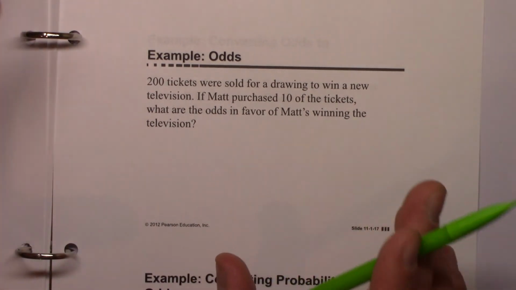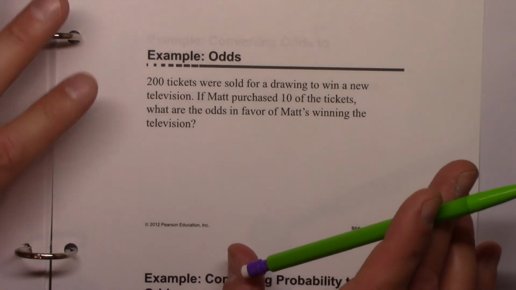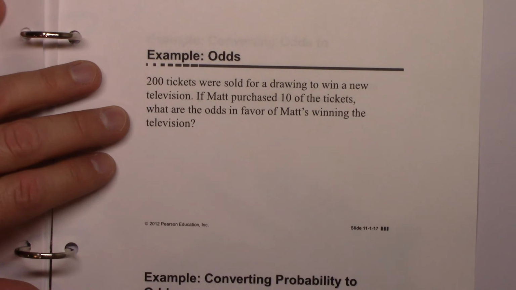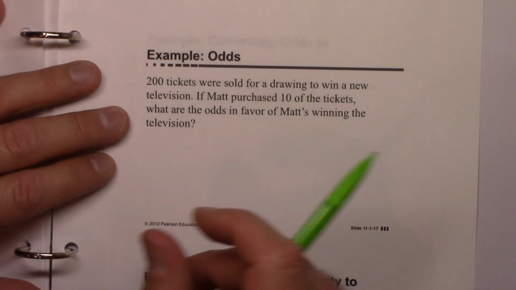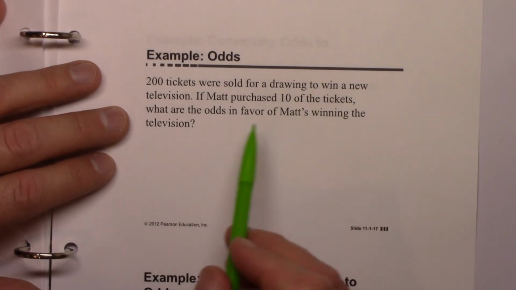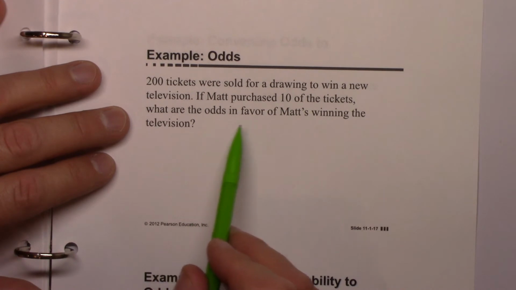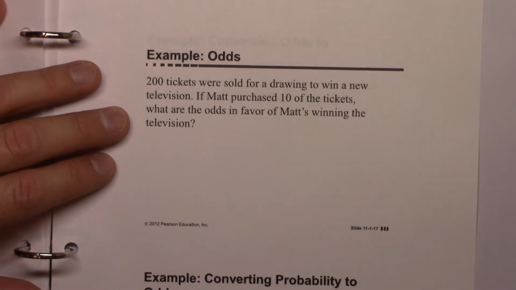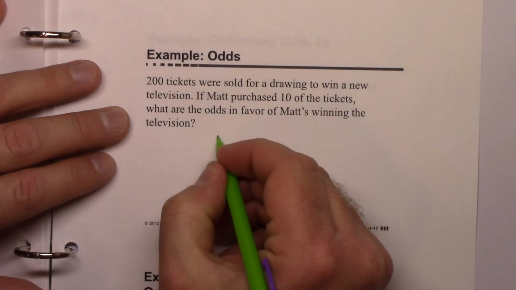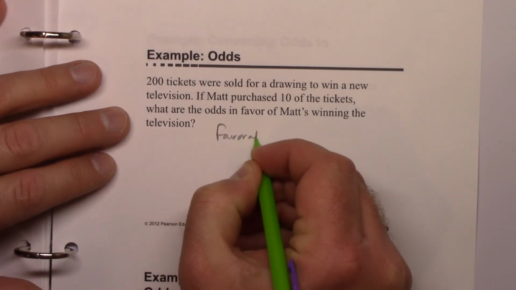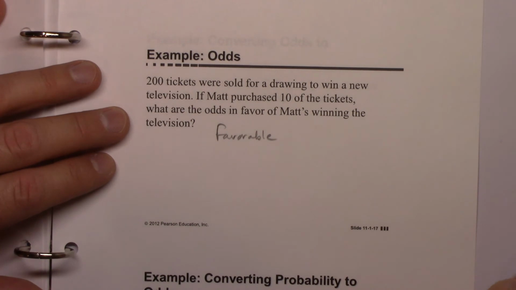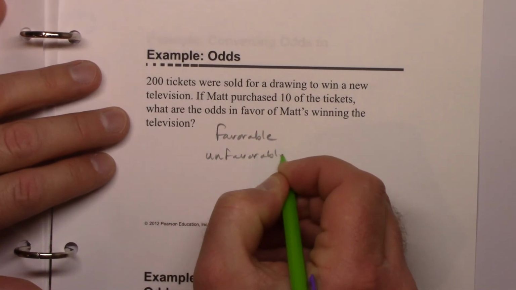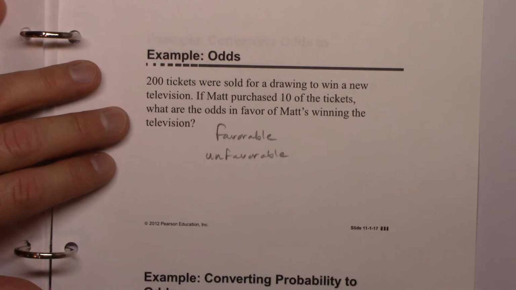Now, again, notice that this is a slightly different way to phrase a probability question. Instead of simply saying, what's the probability that Matt wins this TV? They're saying, what are the odds in favor of Matt's winning the television? So there's two things to figure out. How many favorable outcomes are there? Compare that to how many unfavorable outcomes there are.